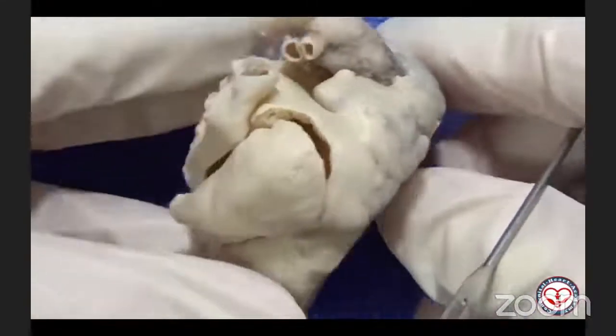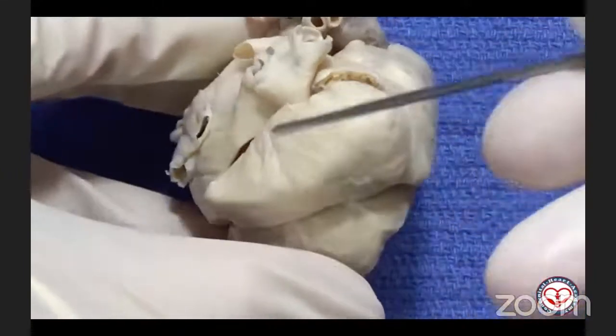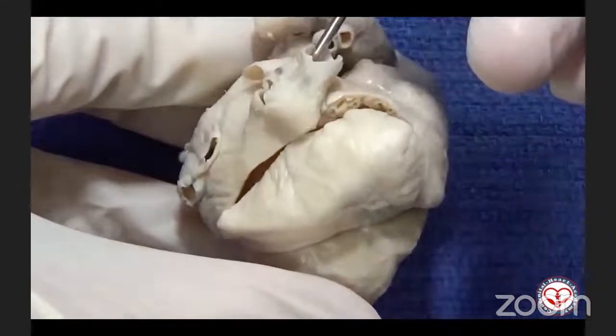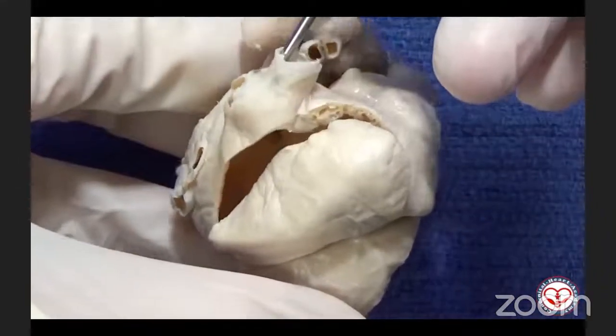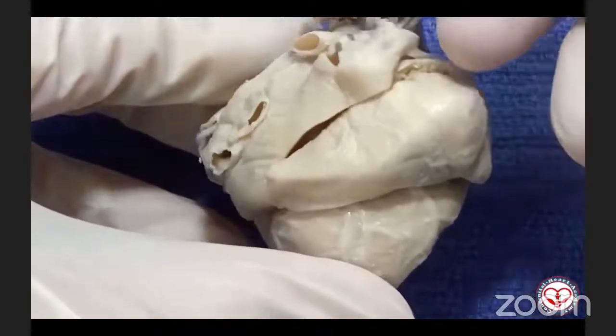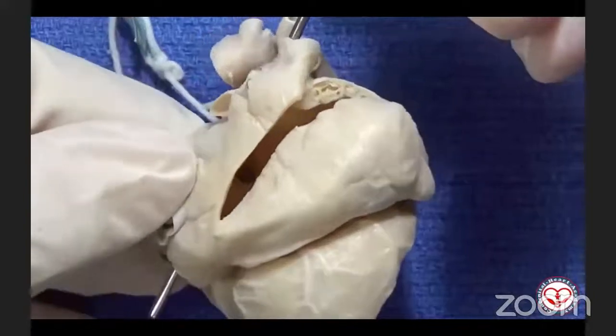The right-sided atrium is somewhat hemodynamically dilated, and when we look at its roof, we can see that the superior caval vein is entering this right-sided morphologically left atrium, and the inferior caval vein is joining its floor.